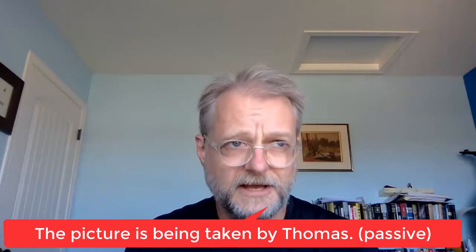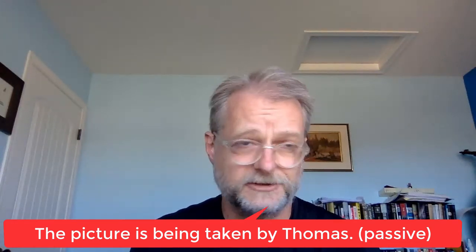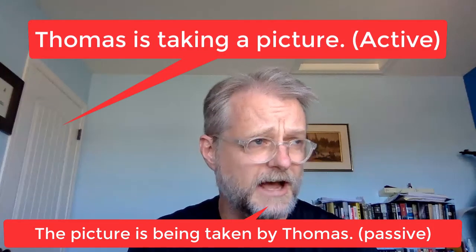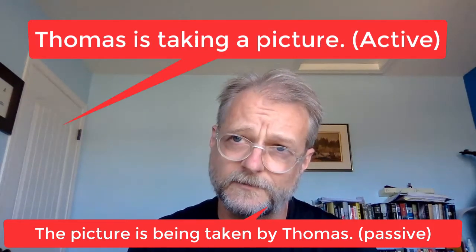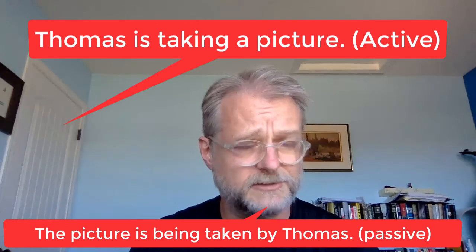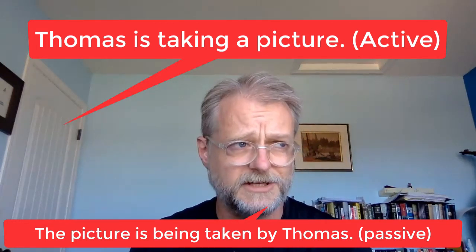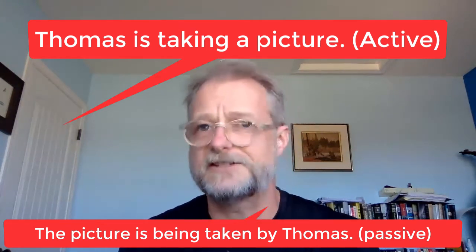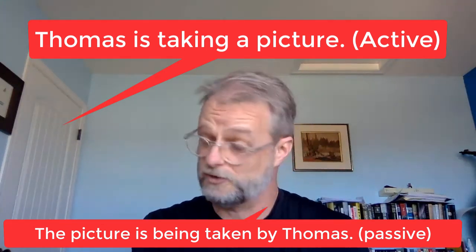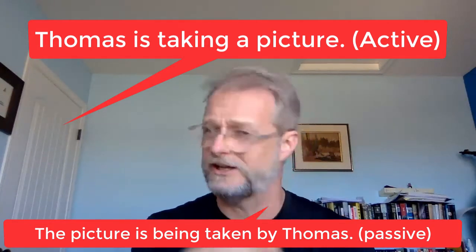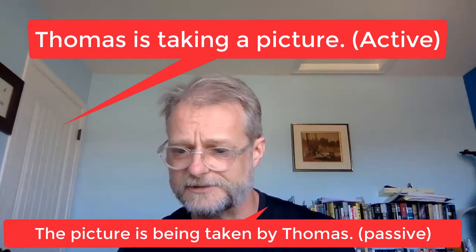We still have all the same elements. Picture, taking, Thomas, but they've been changed around. So where active is Thomas takes a picture, passive is the picture is being taken by Thomas. So it has all the same information, but the style is different. One is active, Thomas is taking a picture. The other is passive, the picture is being taken by Thomas.